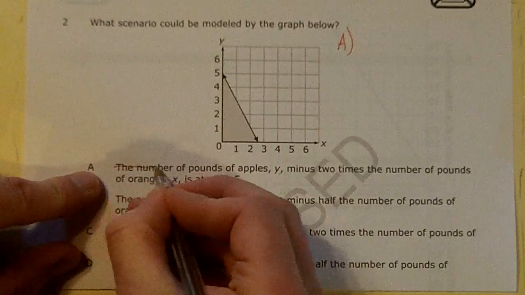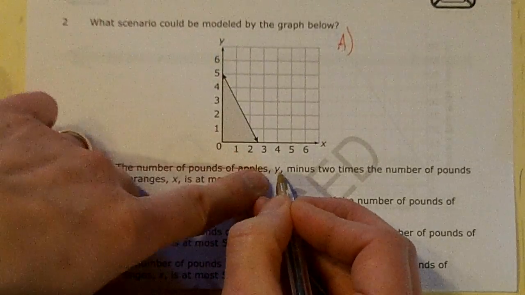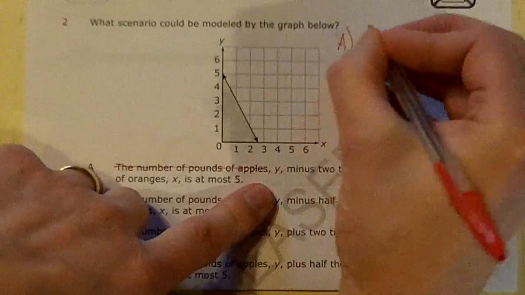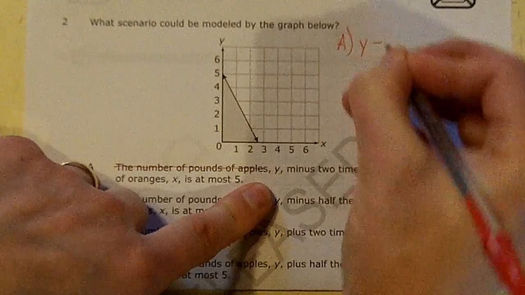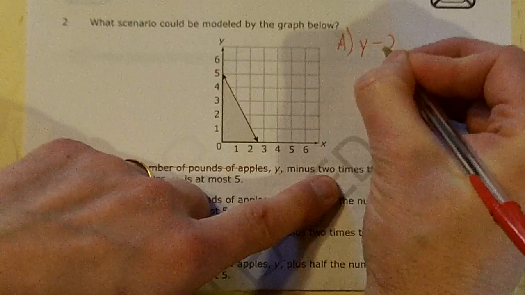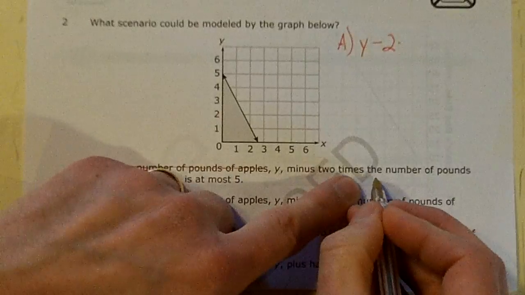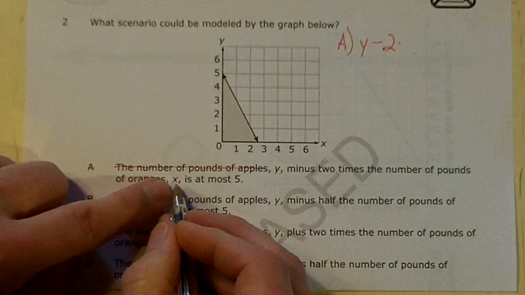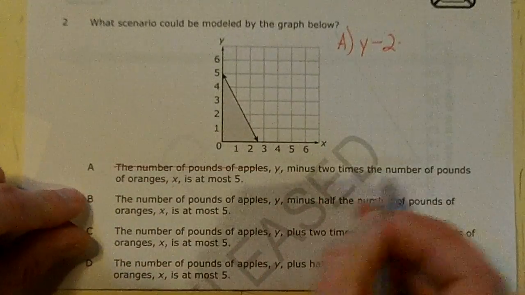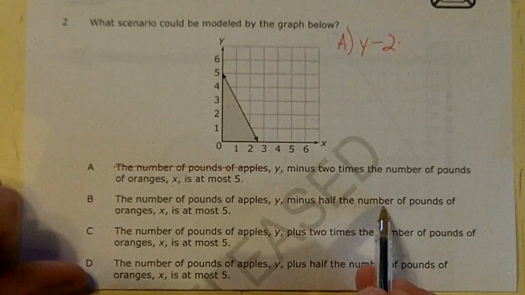So I'm just going to ignore the words and call that y. So y minus 2 times, this is pretty easy, 2 times the number of pounds of oranges, x. Again, it's telling me that the number of pounds of oranges is x, and that's the same for each one of my answer choices.